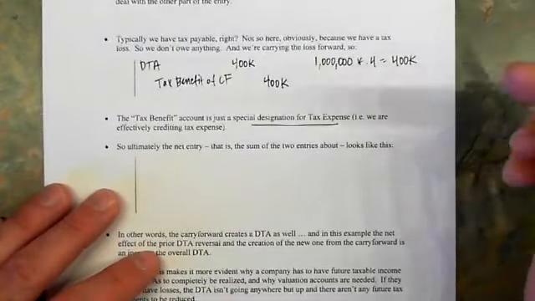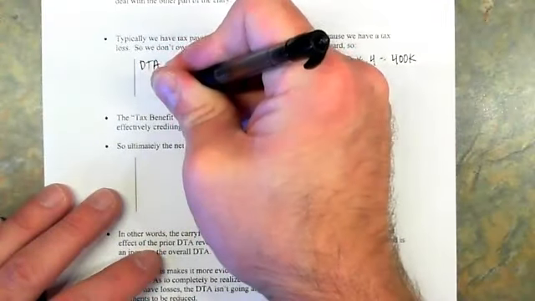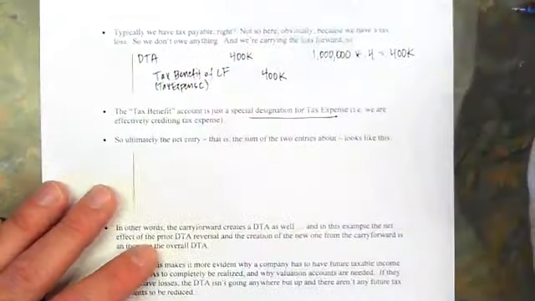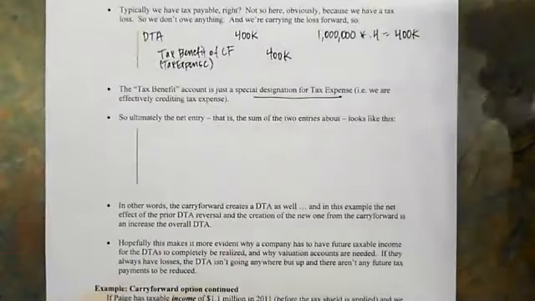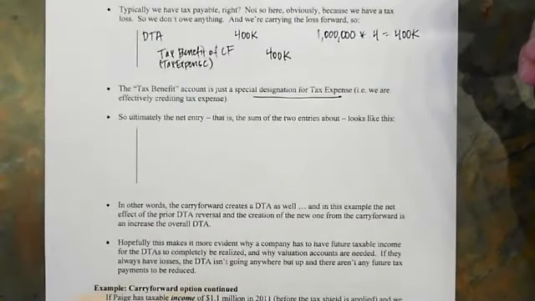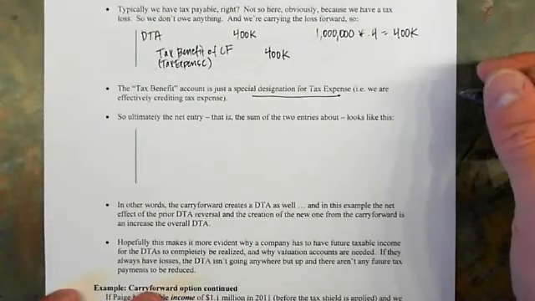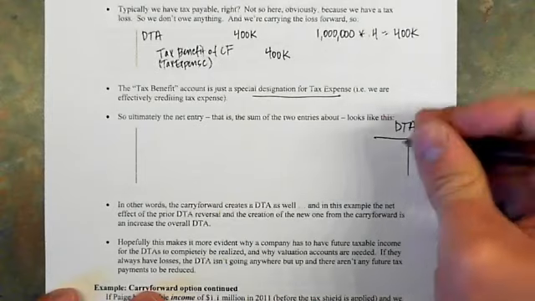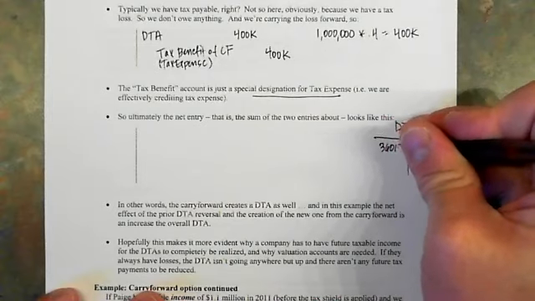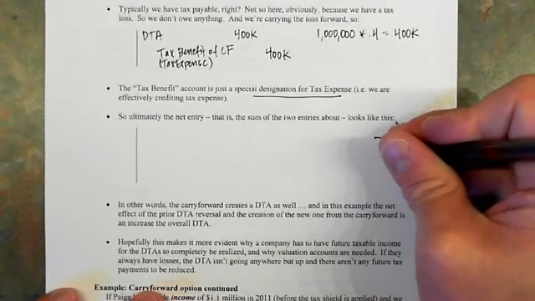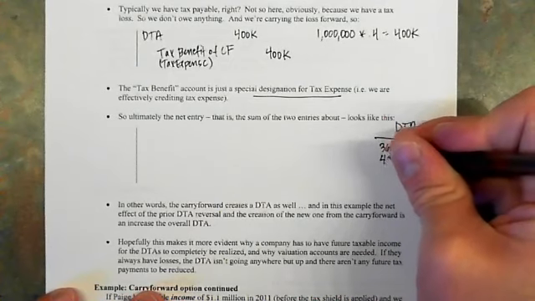We are effectively crediting tax expense. Okay. So ultimately, if I combine these 2 entries, I would have a DTA reversing and a DTA being created. Right? So I had 360K, I debited it by 360, but now I'm crediting it by 400.